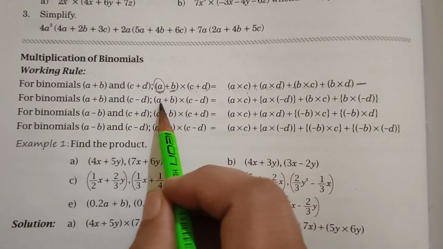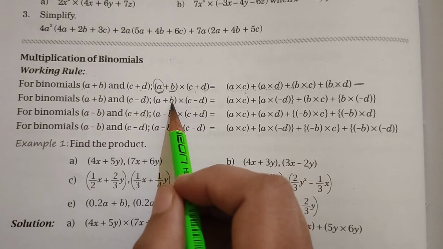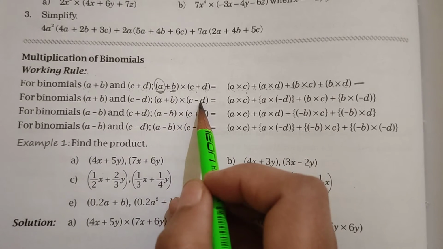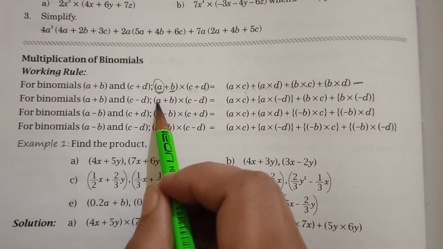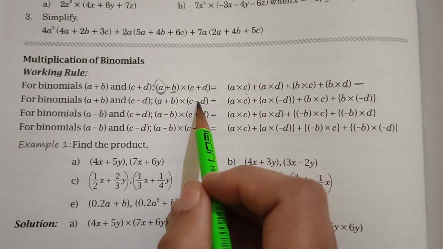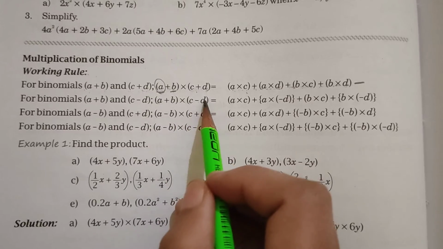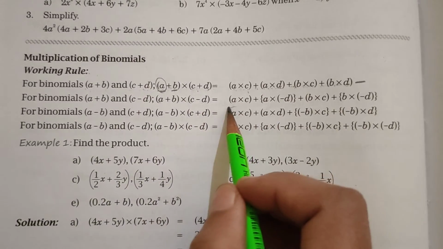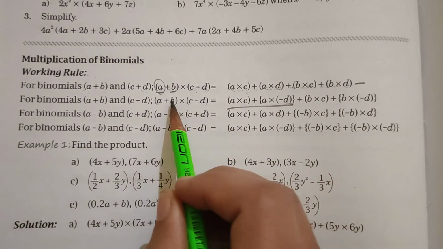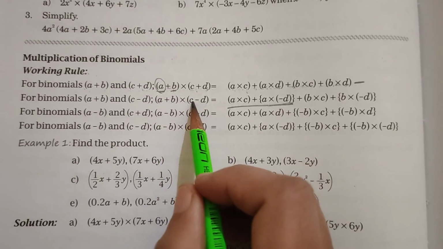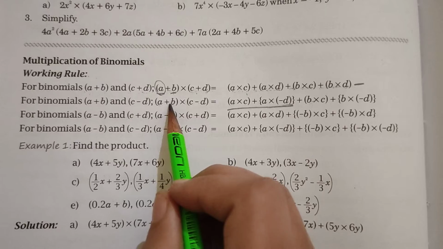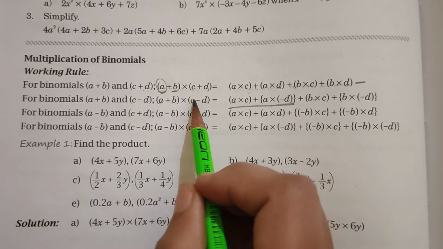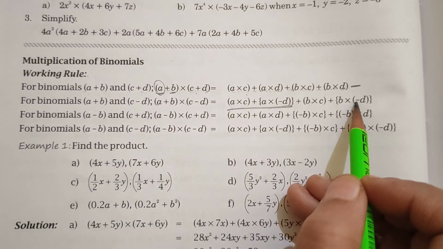Now here one is a plus b and the second one is c minus d. And here what will be the answer? A multiply c minus a multiply d. Here it is written. Now for b multiply c, it will be of positive sign, and b multiply d, it will be of negative sign.